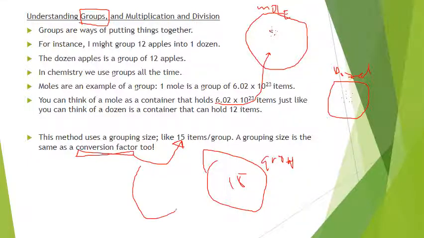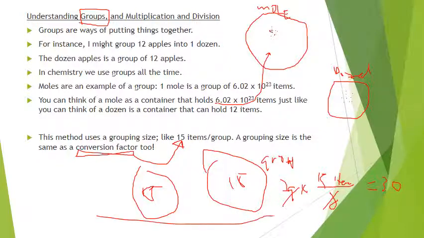So let's say you had two groups. How many items would you have? It would be simple: 15 plus 15, or 15 times two, would be 30. If you want to do the conversion factor, you would go 2 groups times the conversion factor, 15 items per group. The groups cancel out and you end up with 30 items, which is exactly the same thing we did here.